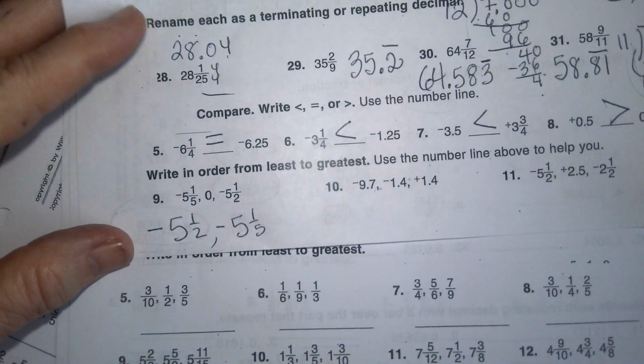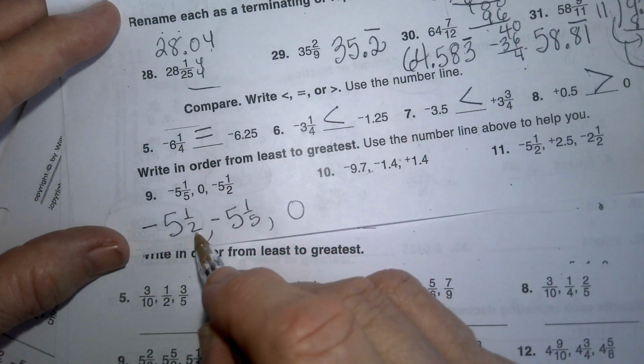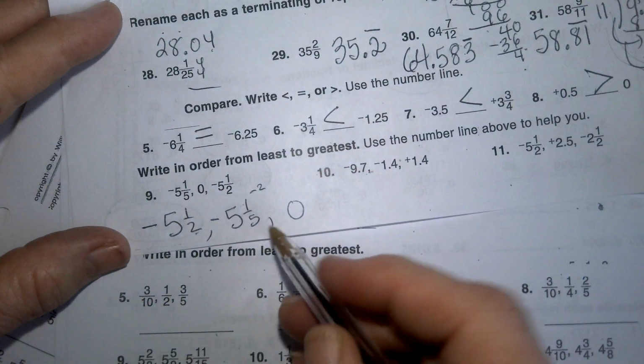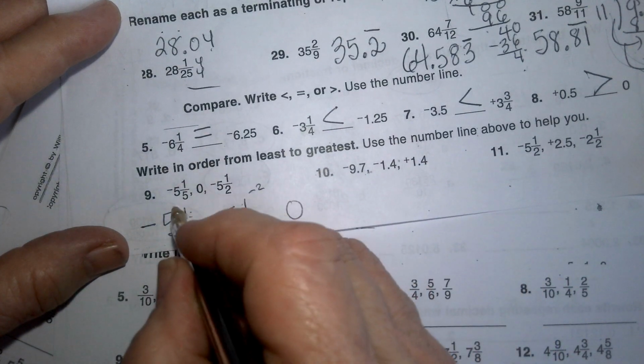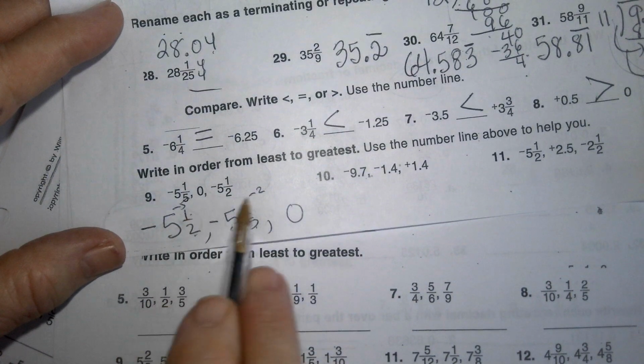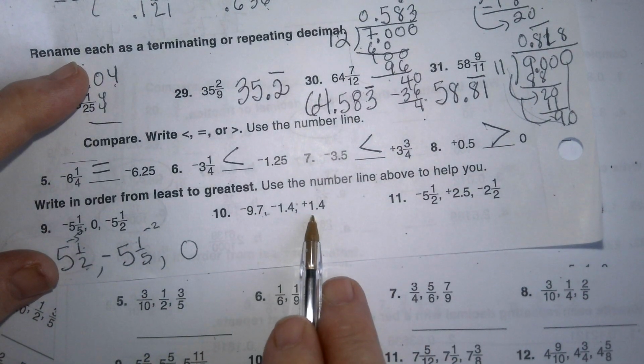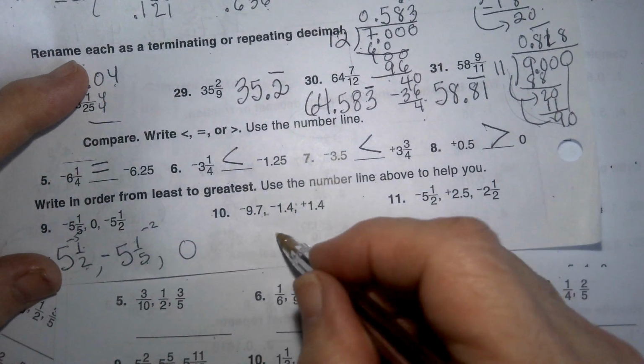And by the way, I have to show you this real fast. You can also cross multiply with negative numbers. 2 times 1 is a -2. 5 times 1 is a -5. -5 is colder than -2. Let's get these in order. Are these already in order? These are already in order.